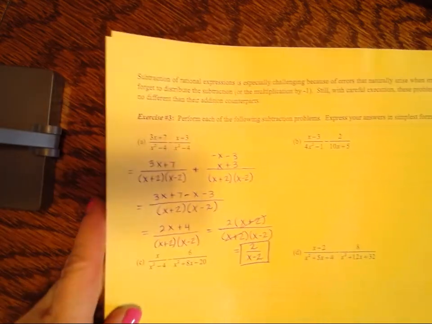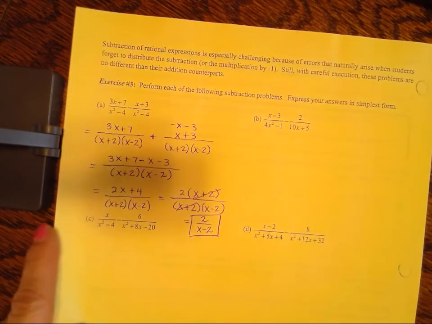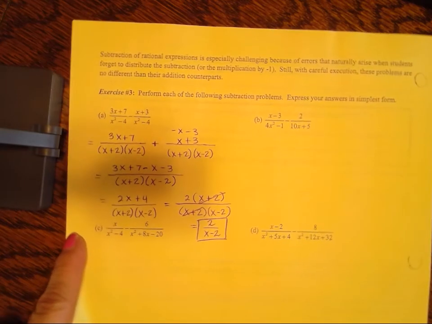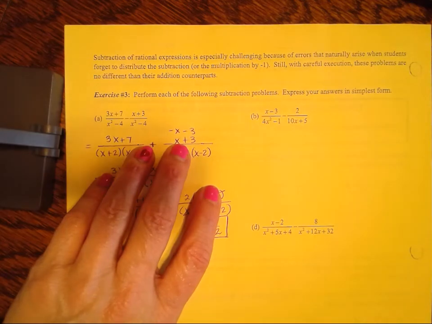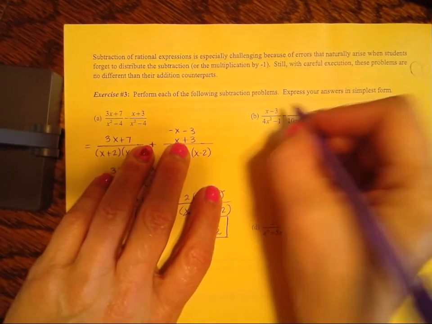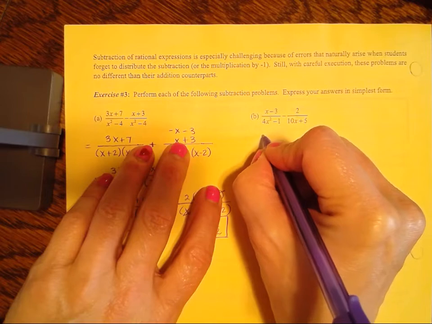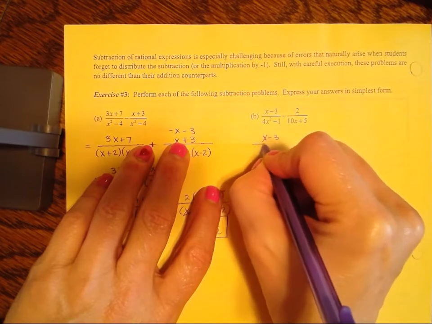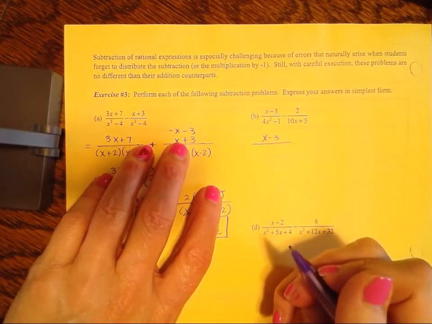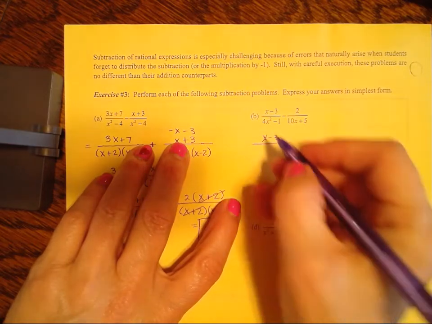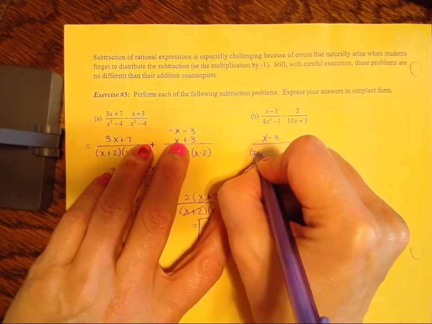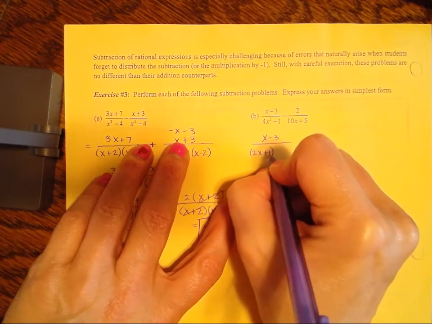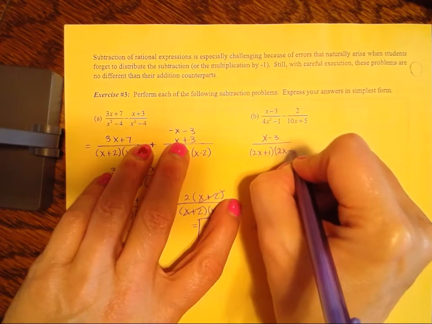Okay, let's go ahead and factor these denominators. 4x squared minus 1 is the difference of two squares. So the square root of 4x squared is 2x. So we want 2x plus 1 and 2x minus 1.